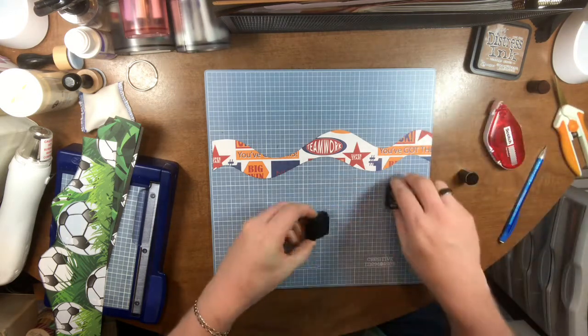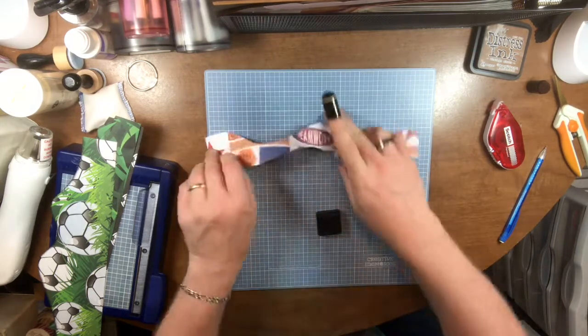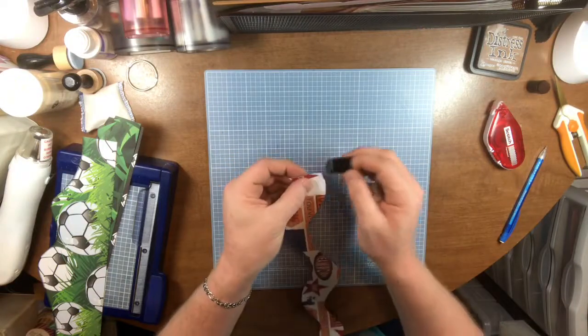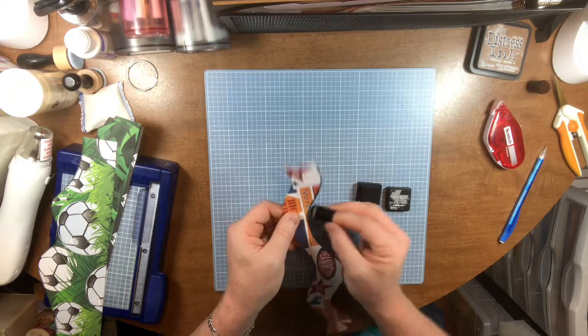We're going to distress ink out here. That's so simple. Kiwi Lane is to do these templates, and I can put together a page in a fairly short amount of time using these templates.